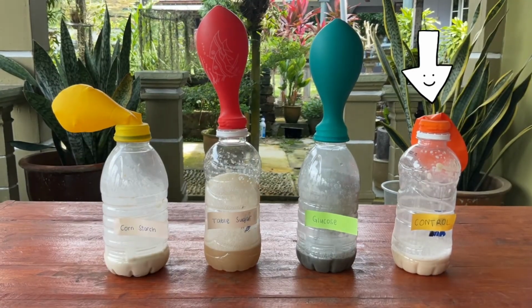The faster the rate of fermentation, the faster the balloon will inflate. The balloons expand as the gas from the yeast fermentation rises. Different types of sugar give different effects on the balloon's inflation. In the bottle that contained yeast without sugar, the yeast did not have food, so the balloon was not inflated.